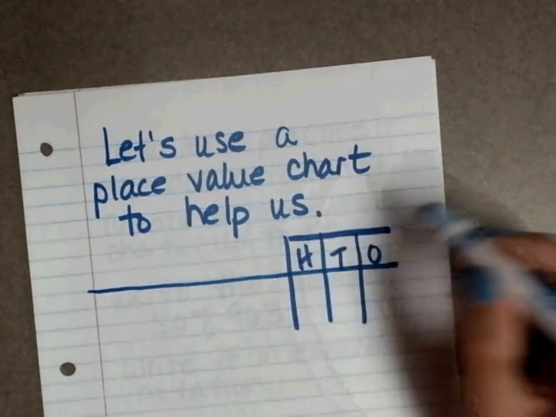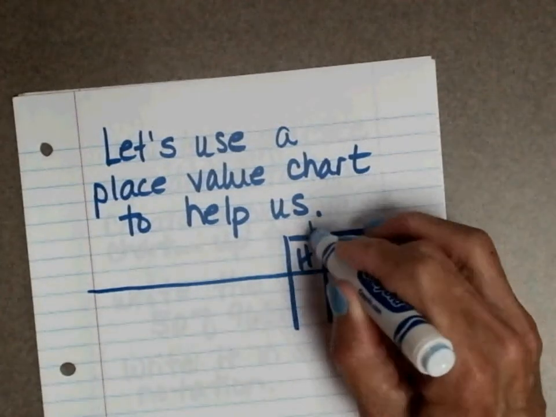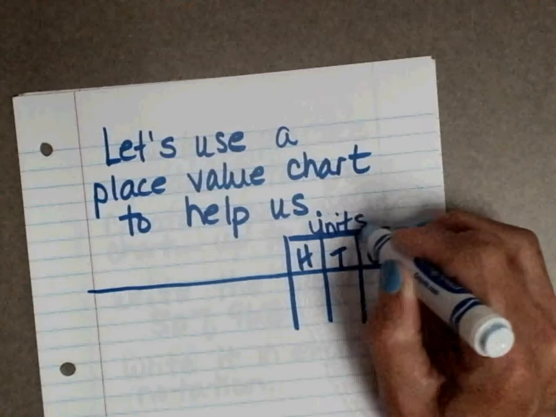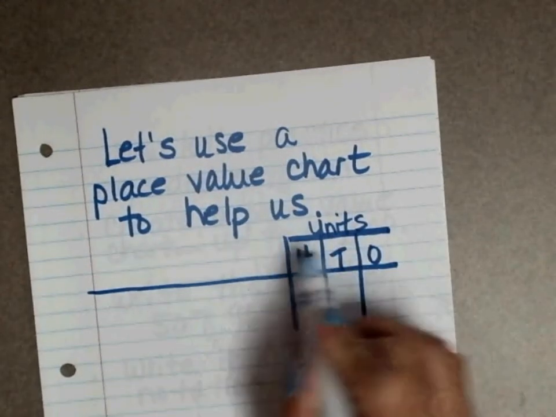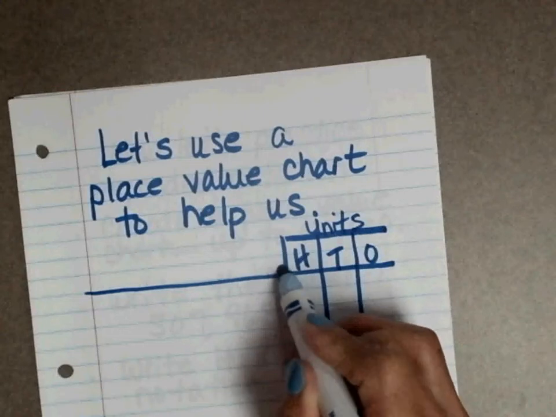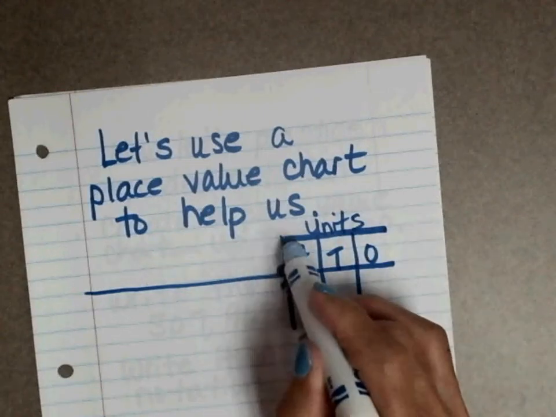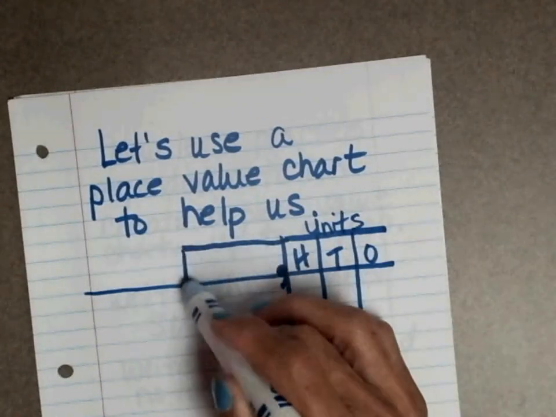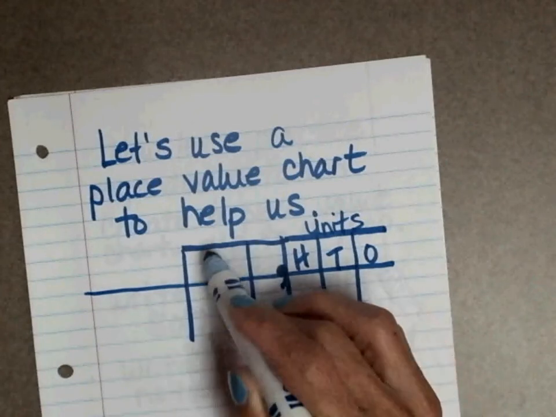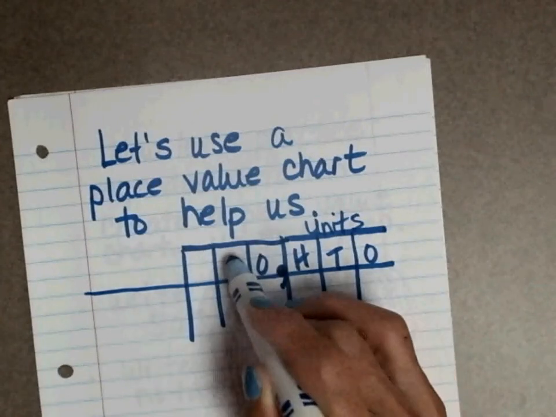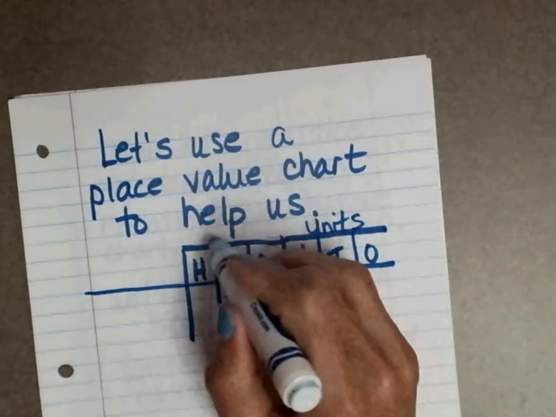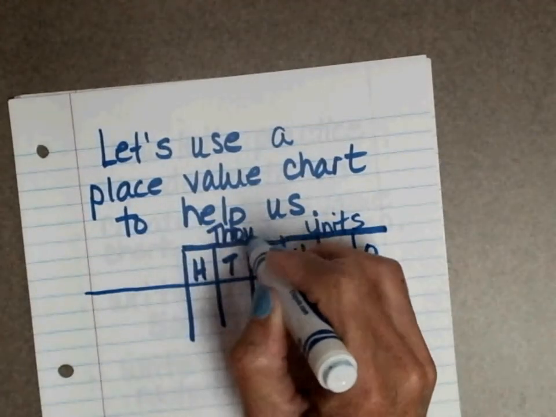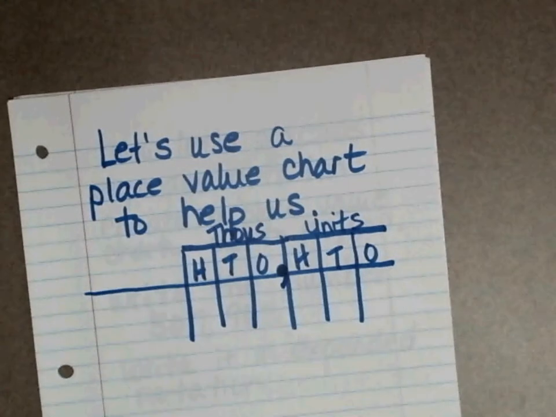This group of 3 numbers is your ones or your units. I'm going to label that. Now we have something that's called a separator to separate the different periods, and that's a comma. So this next group of 3 numbers we're going to label ones, tens, hundreds, and the name of this period is called the thousands period.